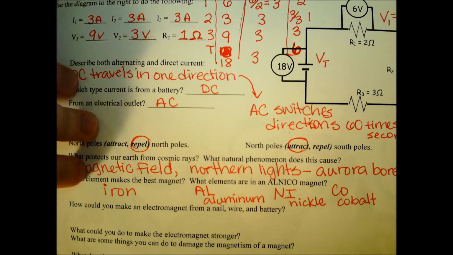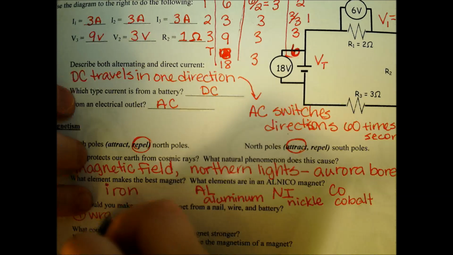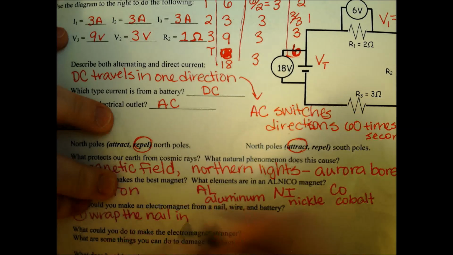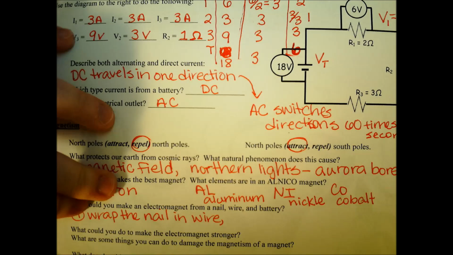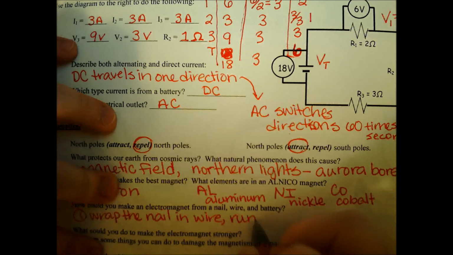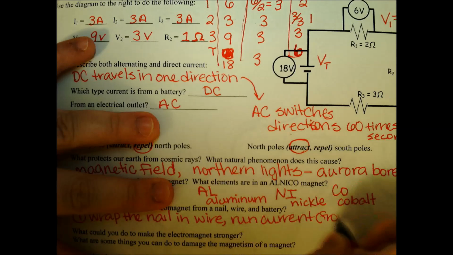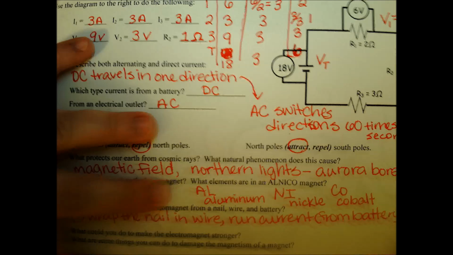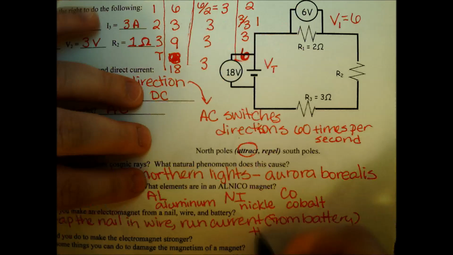How could you make an electromagnet out of a nail, a wire, and a battery? You would wrap the nail in wire, run current, which would be from the battery, through the wire.